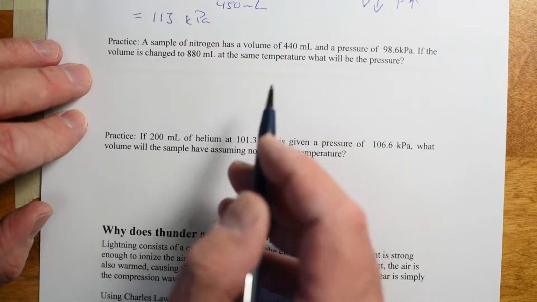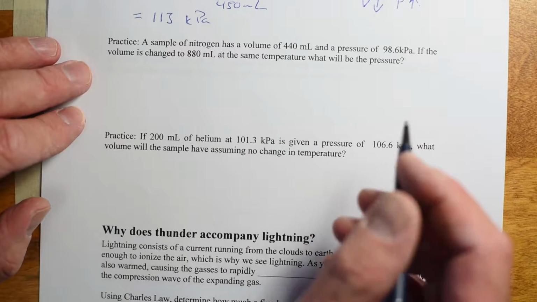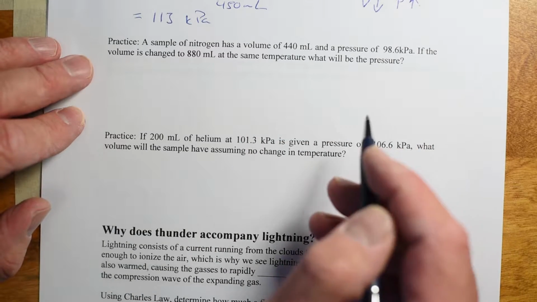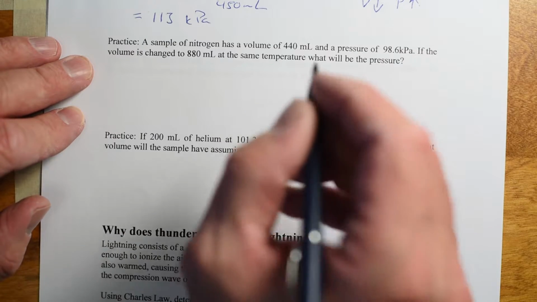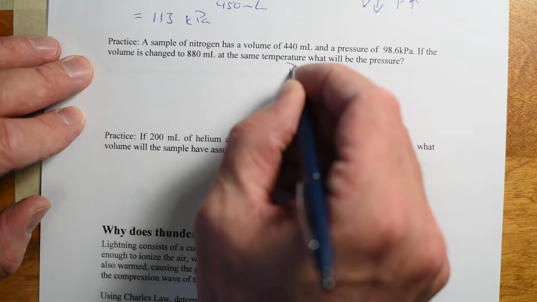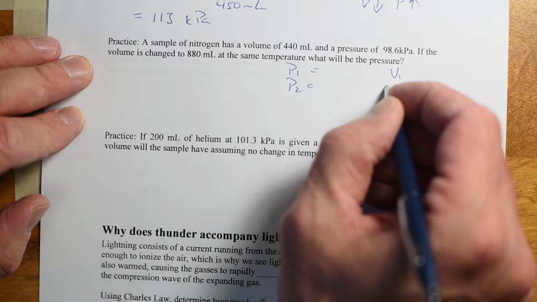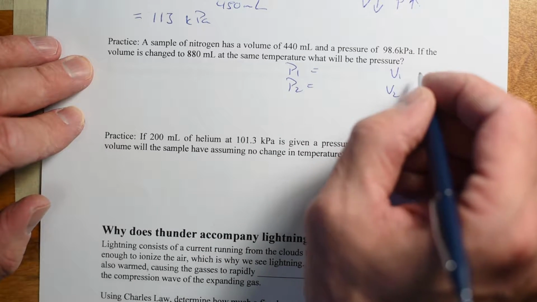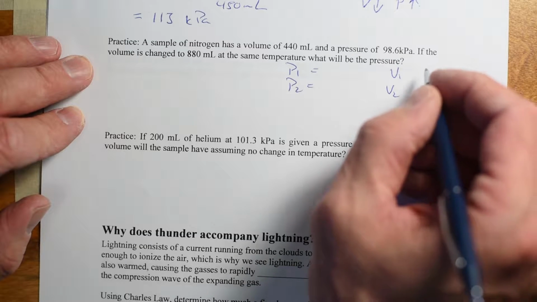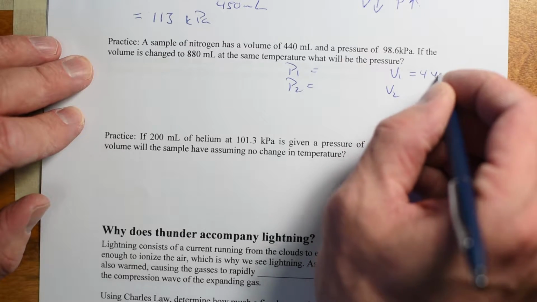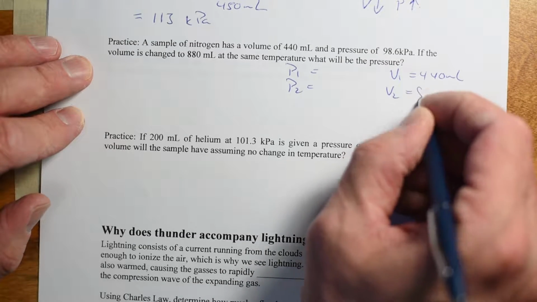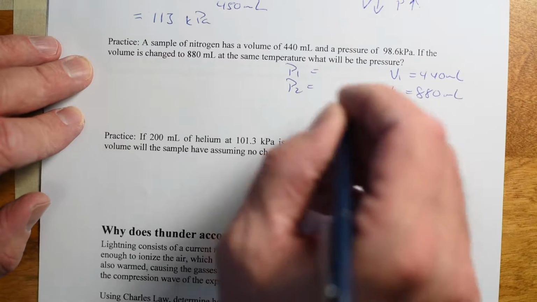Okay, so hopefully you've switched off your video and you've done this problem and you've got an answer. This one is actually quite easy. It's very similar to the last one we did. We're going to write down P1, P2, V1, V2. My V1 in this case was 440 mils. My V2 was 880. Those are nice convenient numbers.